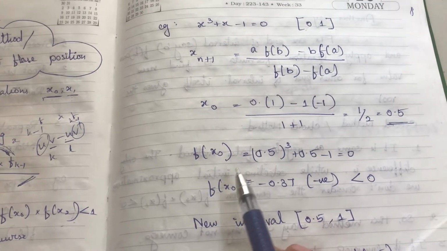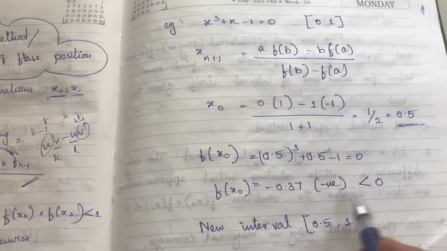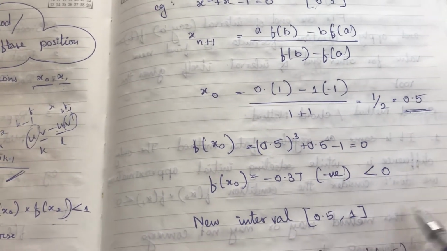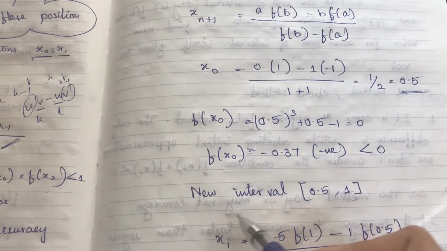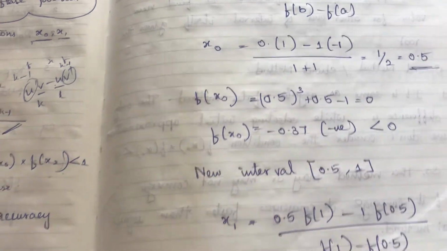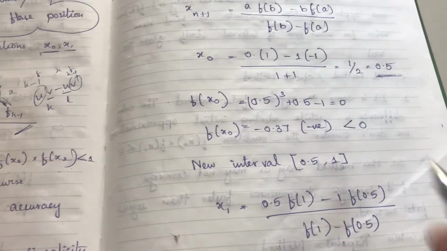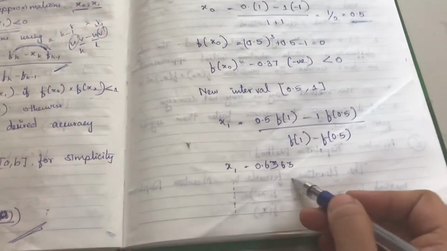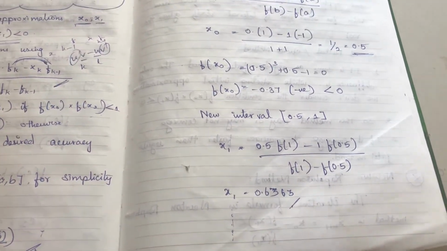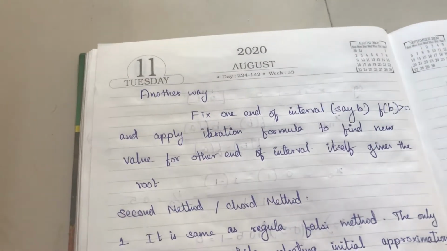If you multiply these two things, it comes as less than 0, so we have got the new interval here. Again we find it and get the value x1. It will go on, so they may ask up to 2 terms or up to 3 terms likewise.